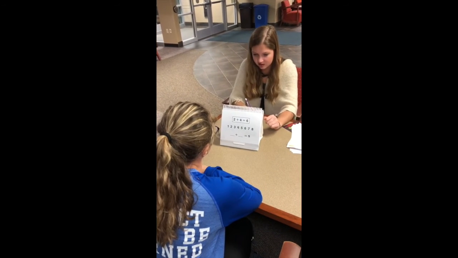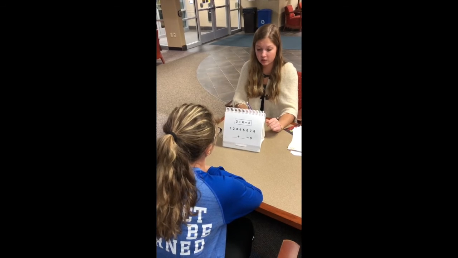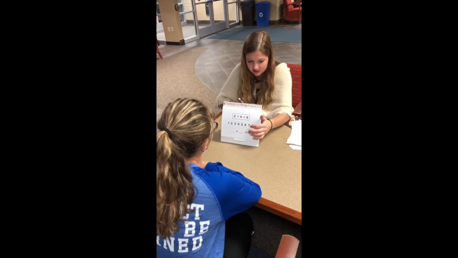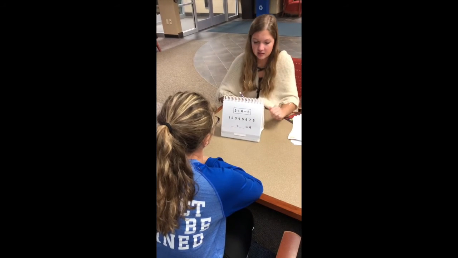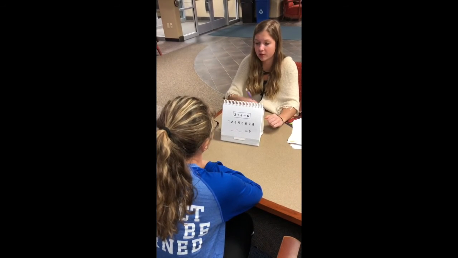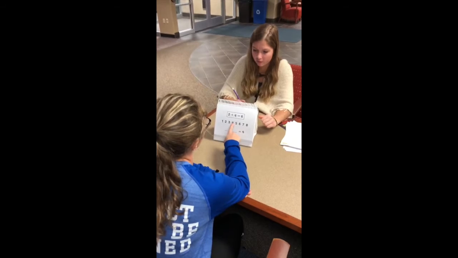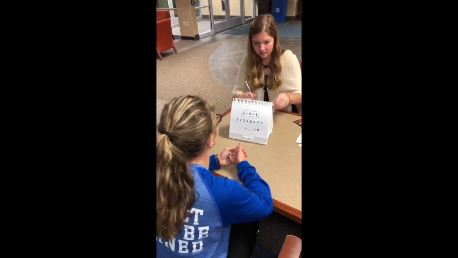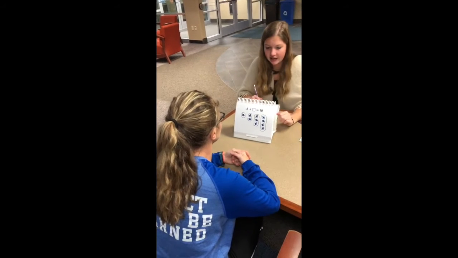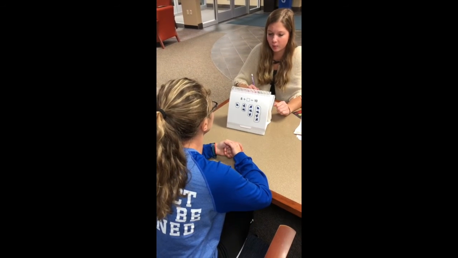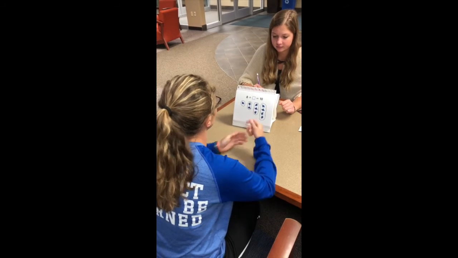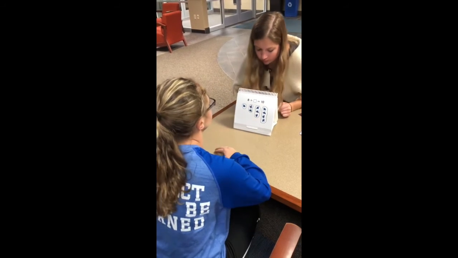Here is an addition sentence that shows 2 plus 4 equals 6. Find 2 of these numbers that add to make 9. Tell me the addition sentence using those 2 numbers. 4 plus 5 equals 9. Okay. 8 plus some number equals 10. Point to the group below that shows the missing number. 8 plus 2. Okay.